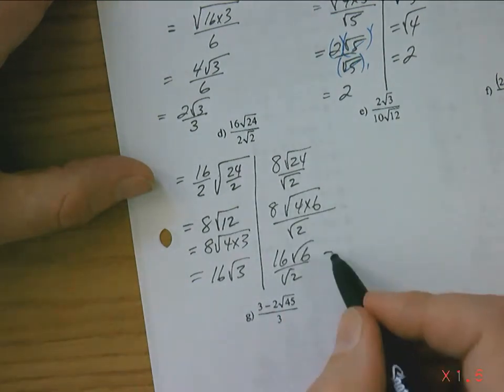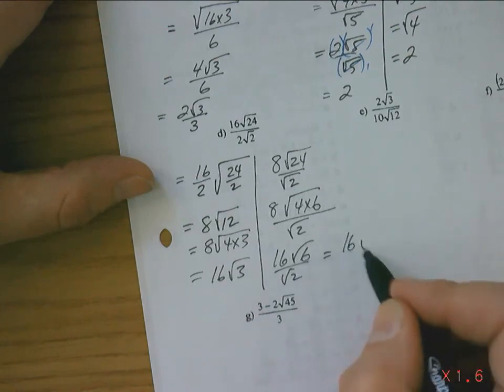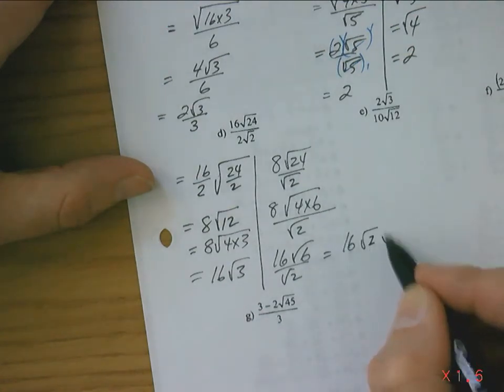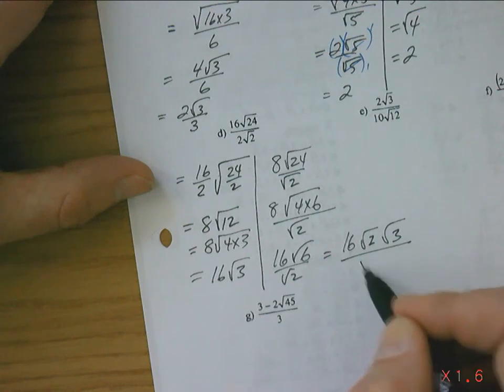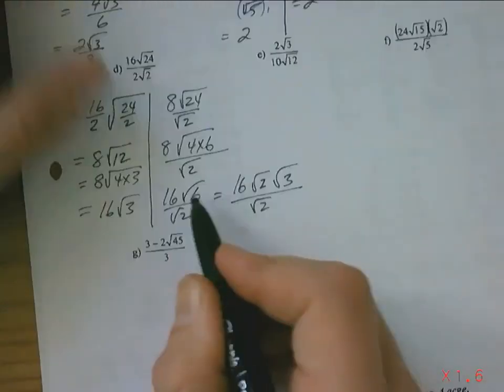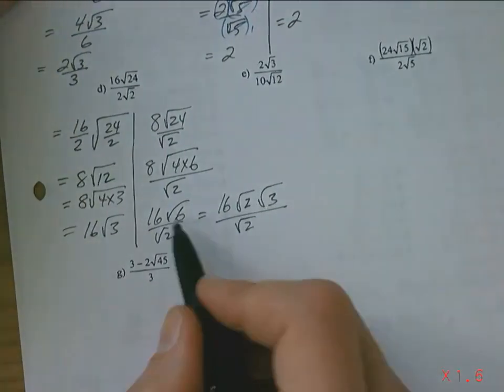Notice the root 6. The root 6 could be divided up into root 2 and a root 3 over a root 2, because root 6, remember, now neither one of these are perfect squares, but I'm not trying to find a perfect square.